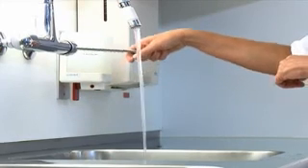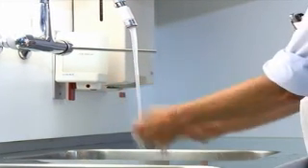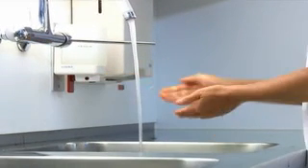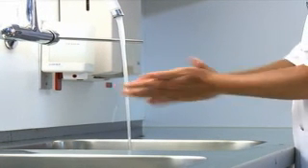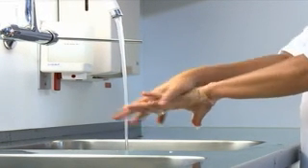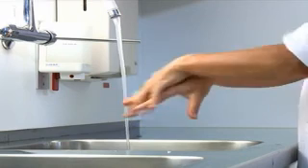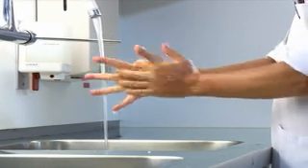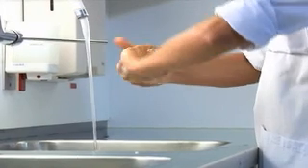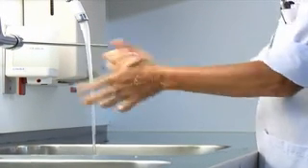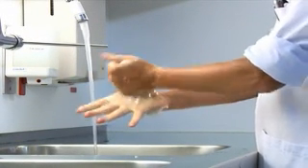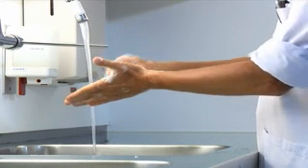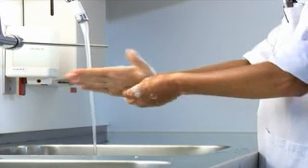To perform hand hygiene with soap and water, wet your hands with water and apply the amount of soap necessary to cover all surfaces. Avoid using hot water as it may increase the risk of dermatitis. Rub your hands vigorously to cover all surfaces. Then complete the hand washing procedure by following the steps previously described for the hand rubbing procedure. Once your hands have been thoroughly decontaminated, rinse them with water.